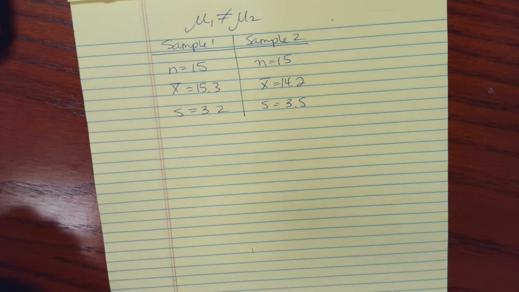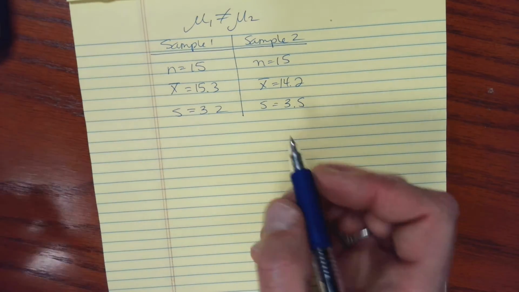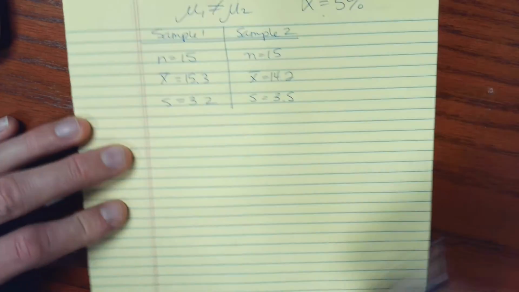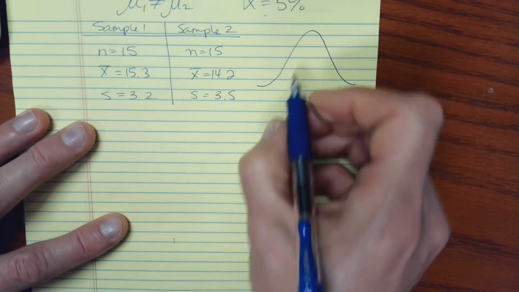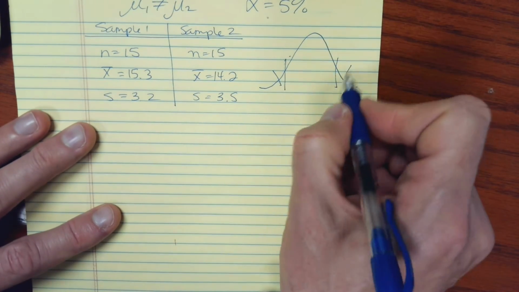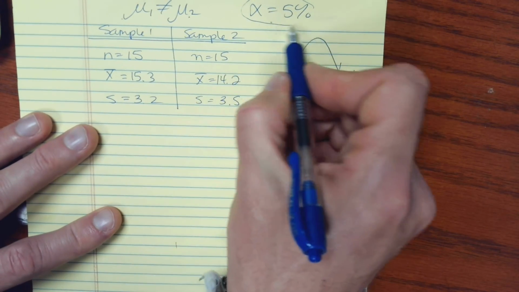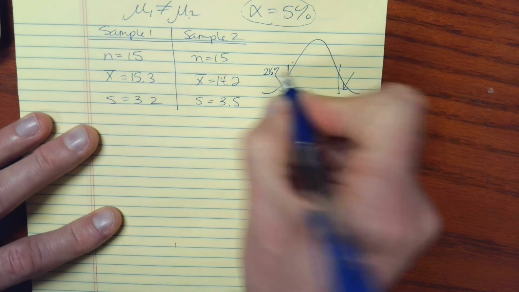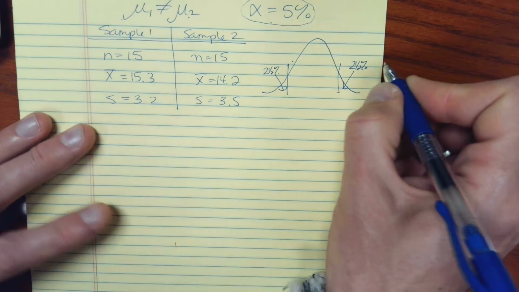So I'm thinking to myself, first we should probably decide on a level of significance. Let's use alpha equals 5%. So I like to visualize exactly what it is I'm doing here. I've got this bell-shaped t-distribution, and I want to conduct a two-tailed test. So this alpha needs to be split. I'll have 2.5% in the left tail and 2.5% in the right tail.